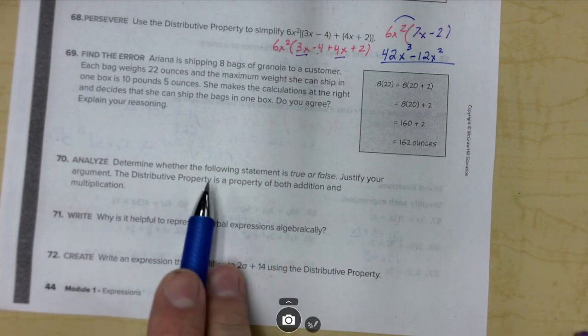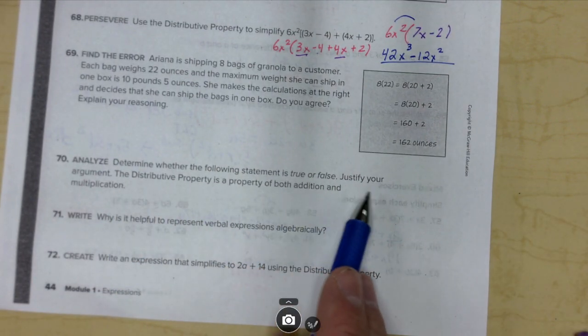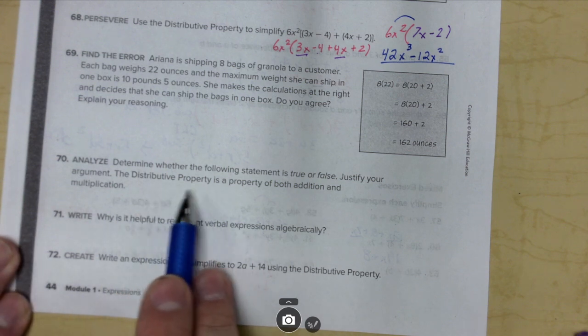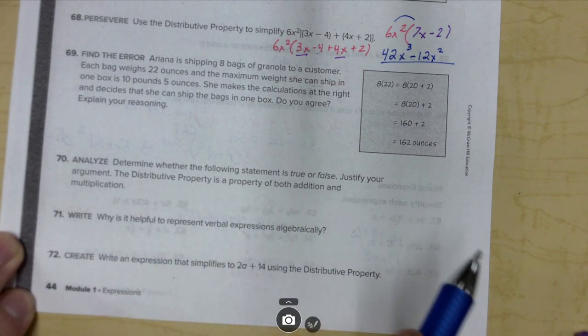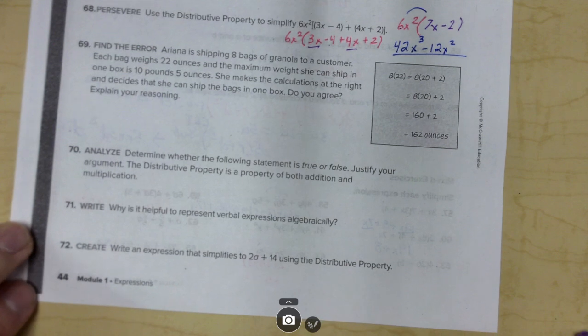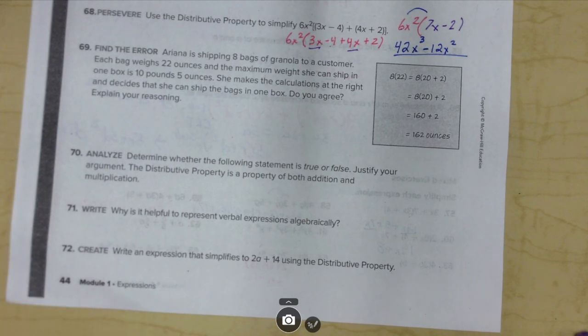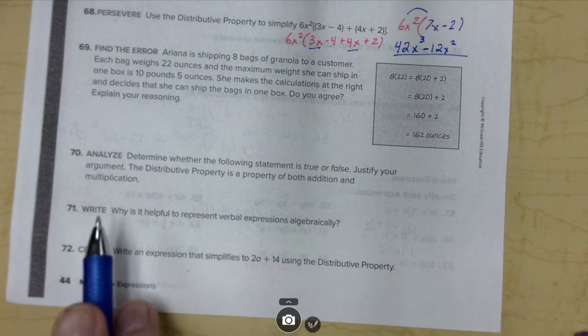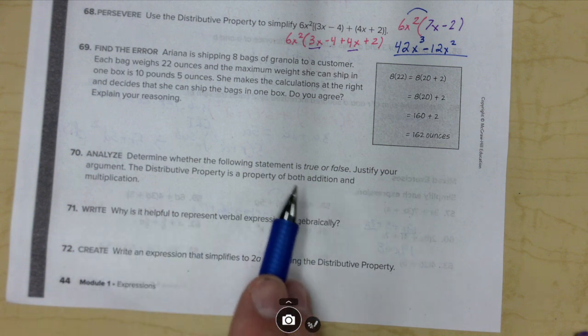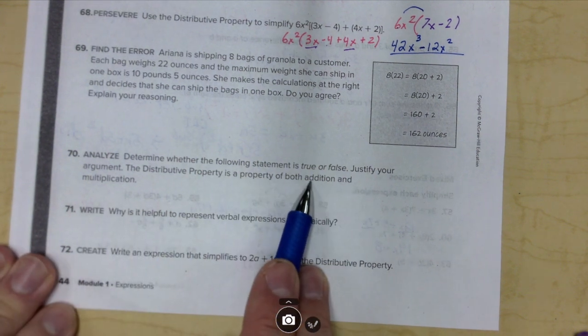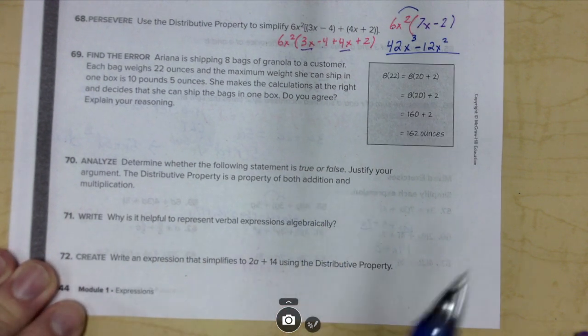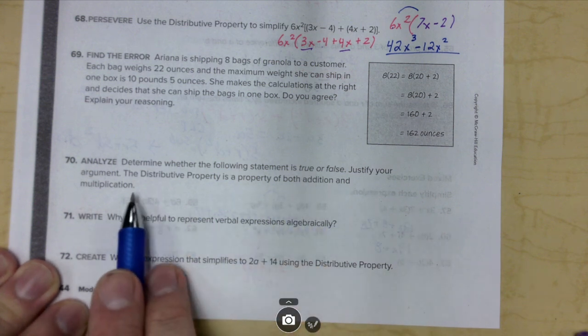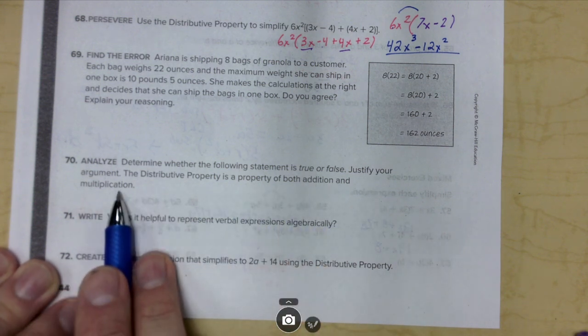70. Determine whether the following statement is true or false. Justify your argument. The distributive property is a property of both addition and multiplication. So it is a property of multiplication, and I would argue that yes, it's a property of addition, but only because addition and multiplication are linked.